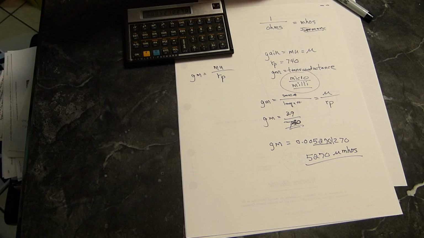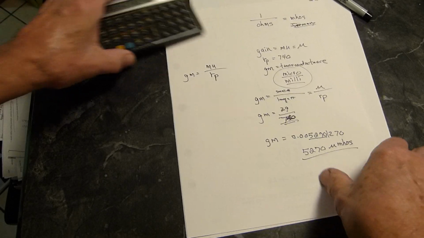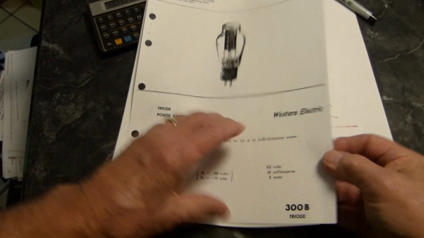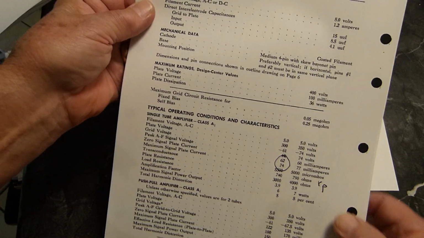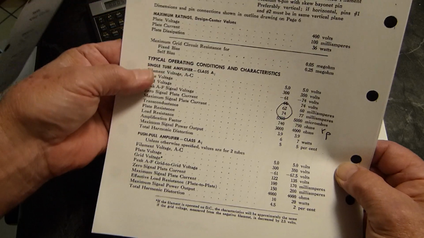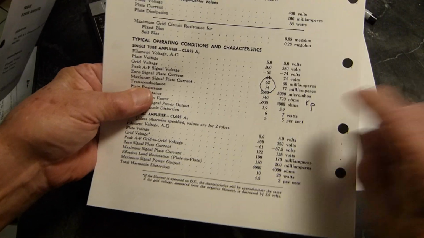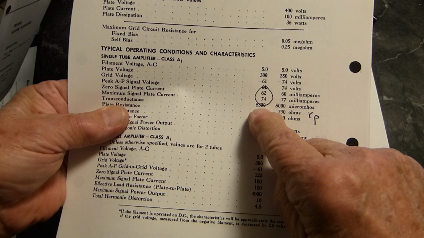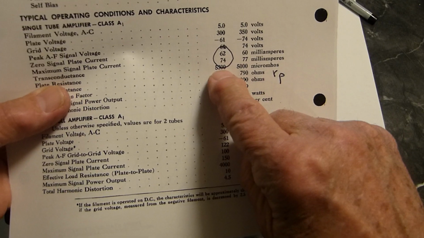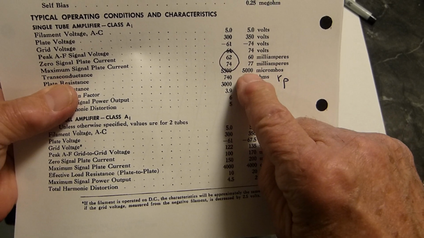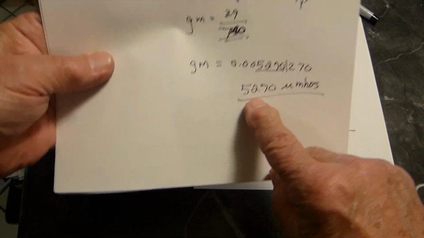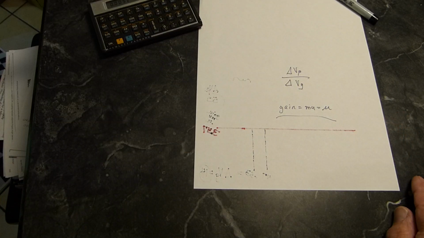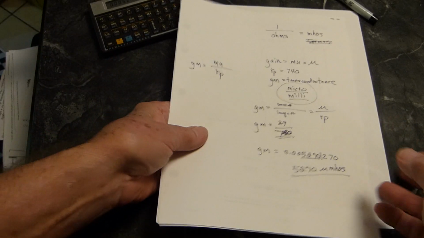That's a real number. Let's see what they say it is. I think they give GM in here. If they don't, that's still a real number. GM. Now, they may not have it for a triode. Plate voltage. Yeah, they do too. Look, they got 5,300. I'm sorry, I drew a line through it. 5,300. But for different current values, it's going to be slightly different. But it's still in that same range. They got 5,300, and we got 5,270. There you go.